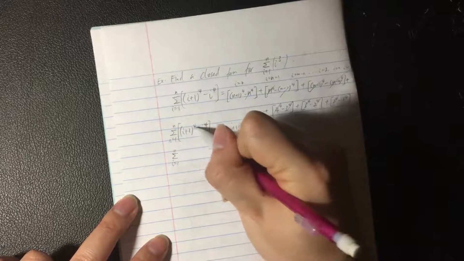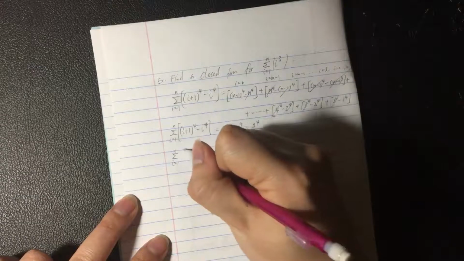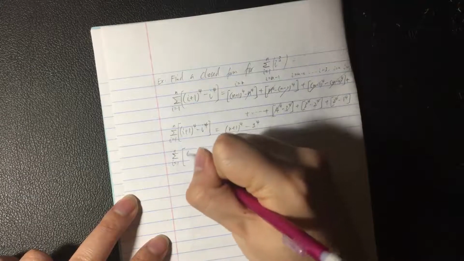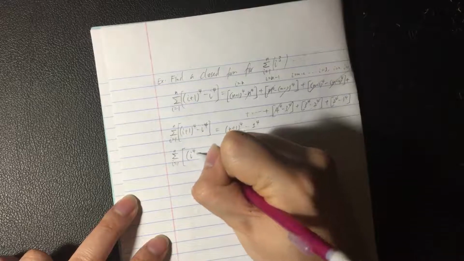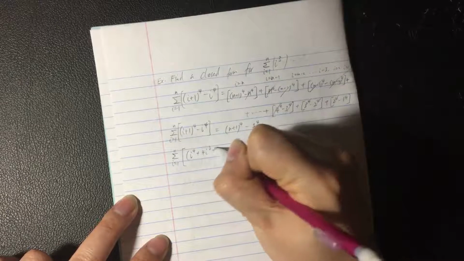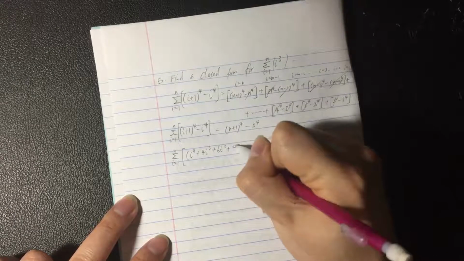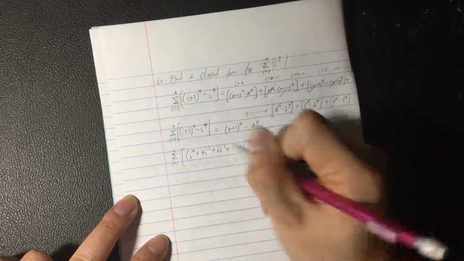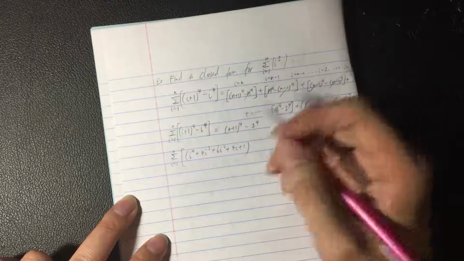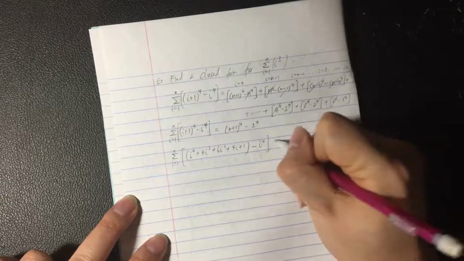Expand (i plus 1) to the power 4. I have i to the power 4 plus 4i cubed plus 6i squared plus 4i plus 1, minus i to the power 4.